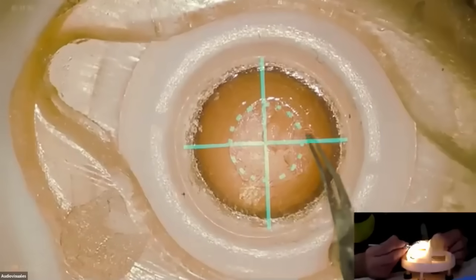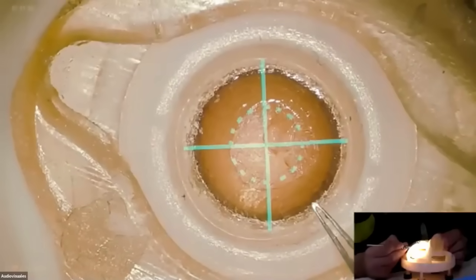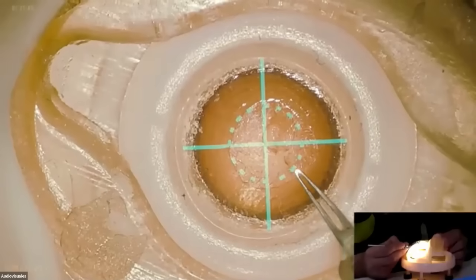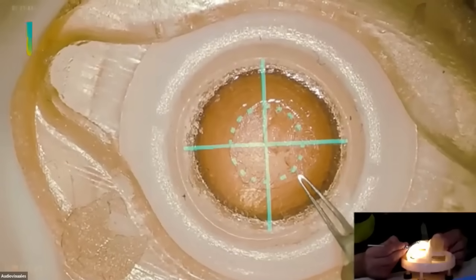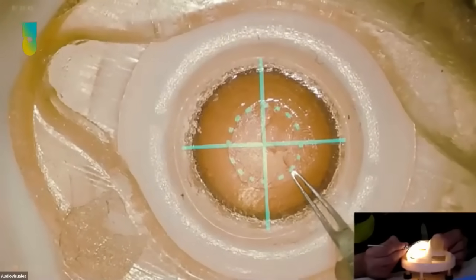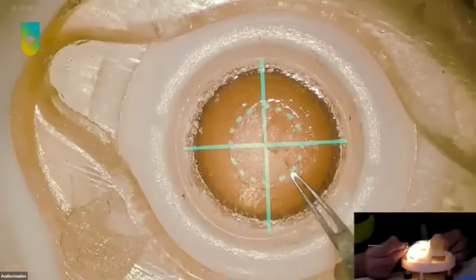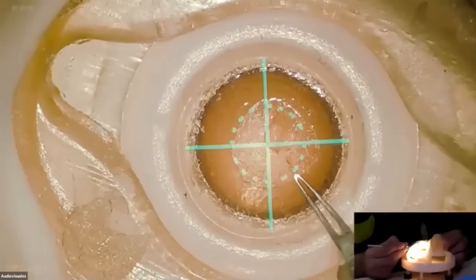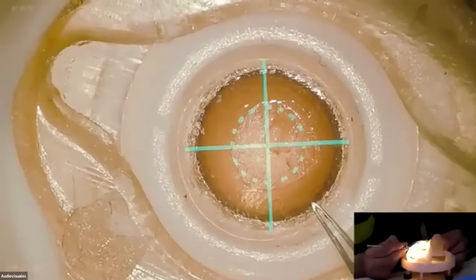And so about halfway down the forceps would be about 2.5, and then a full length would be about 5 millimeters. So you can also guesstimate with the forceps itself about 5 millimeters for an appropriate size capsulorhexis. A very good one. That's a very good topic.